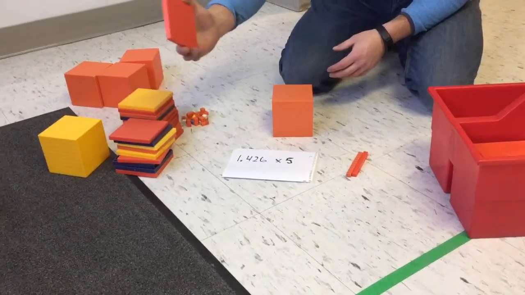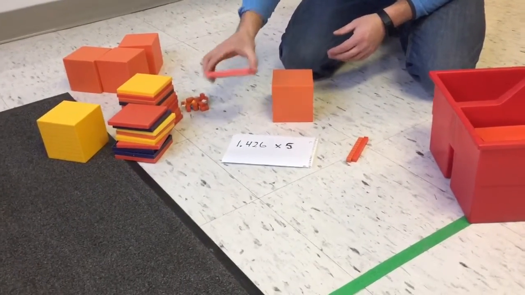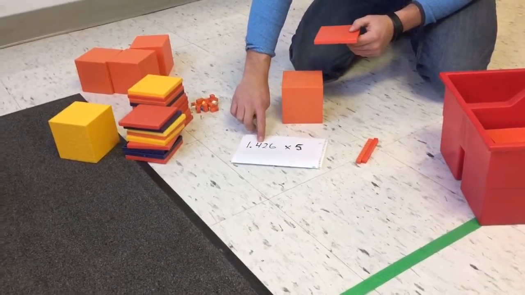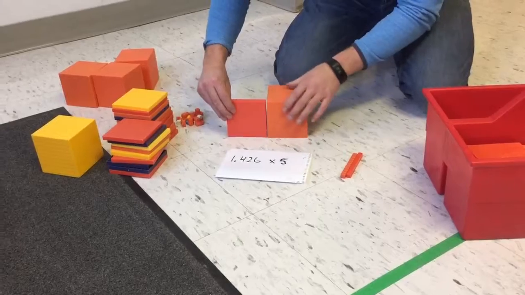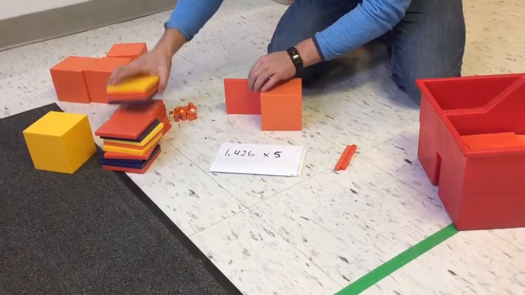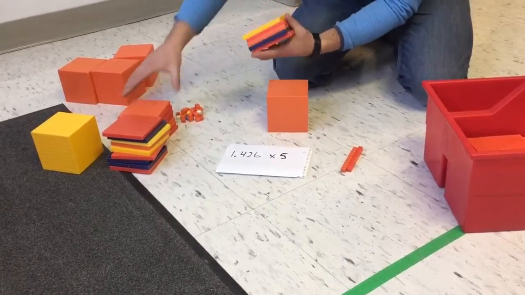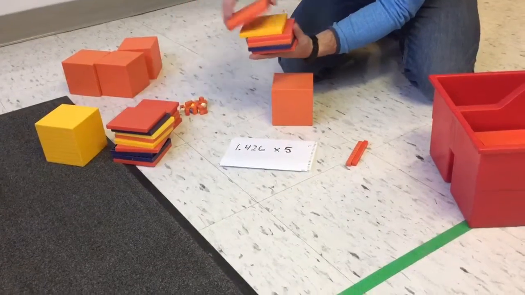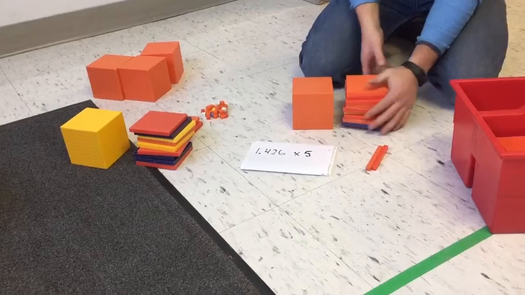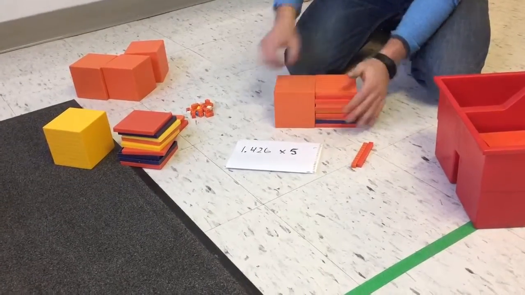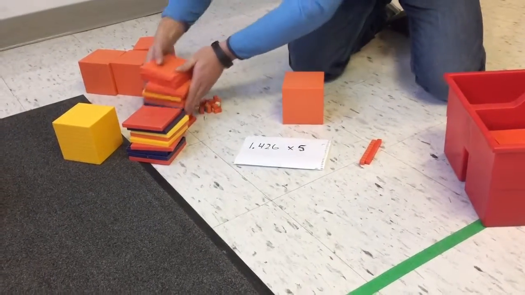Now we're going to take this block here. This is going to be our tenths. So our tenths is the first decimal place after the decimal. And you can see you need 10 of these to build one whole. So if I took 10 of these, so there's 4, 5, 6, 7, 8, 9, 10. That's the same size, same dimension as one whole. So that's why it's called a tenth.